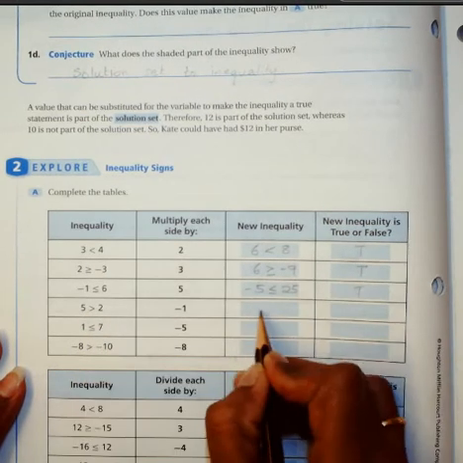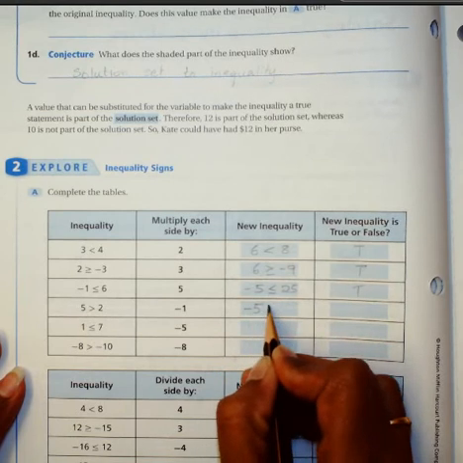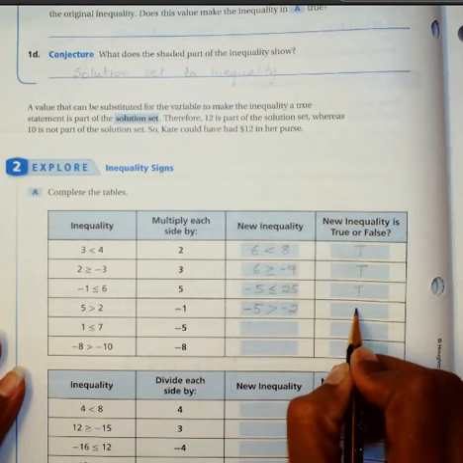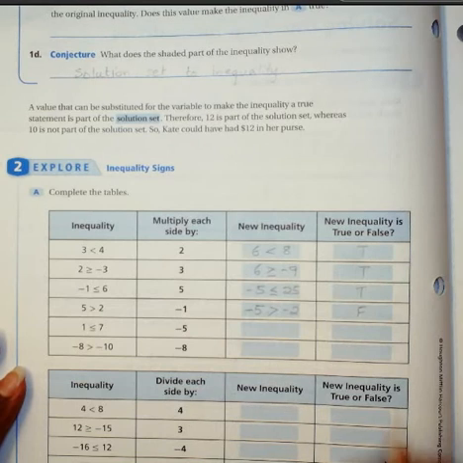Now 5 greater than 2. Multiply by negative 1. So you're going to multiply by negative 5. Is greater than negative 2. Is this true? No, it is not, because negative 5 is a smaller number compared to negative 2.